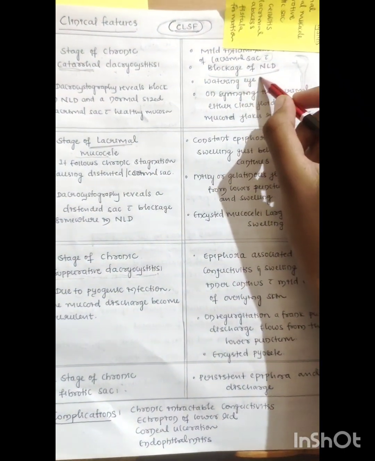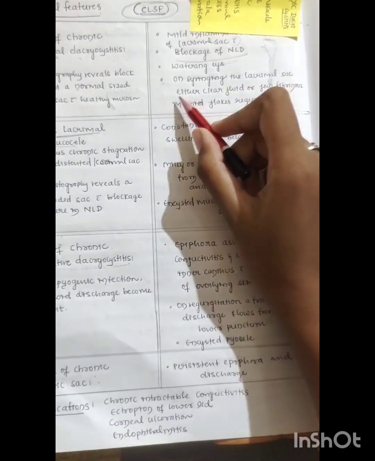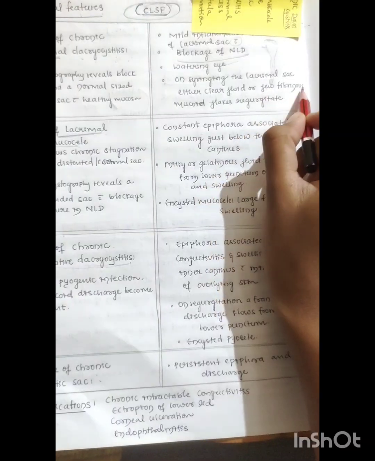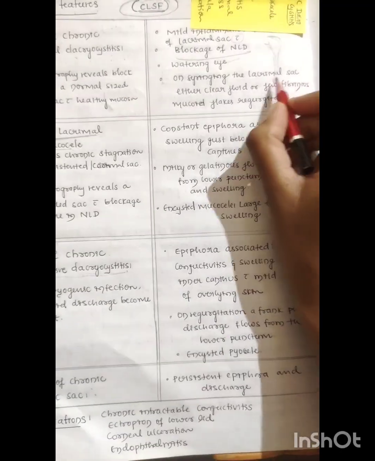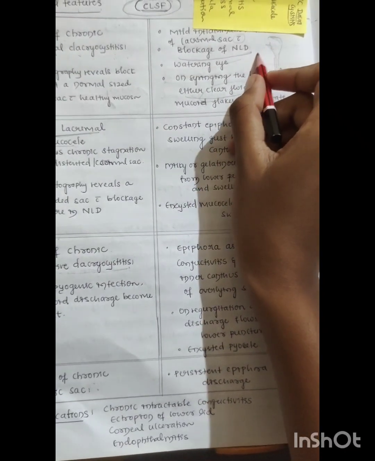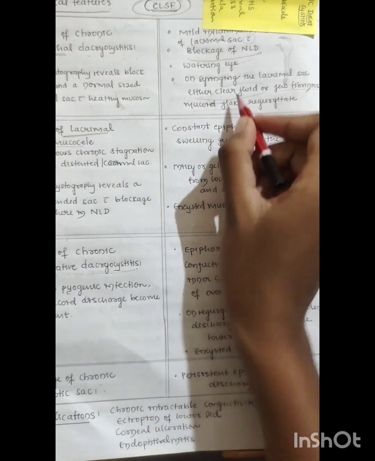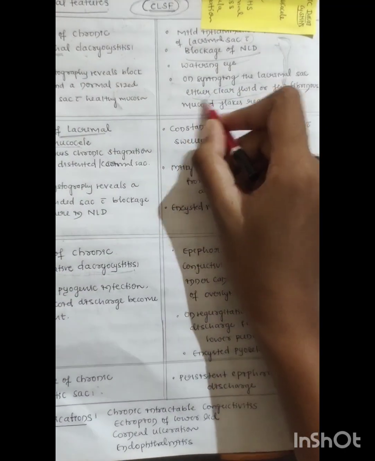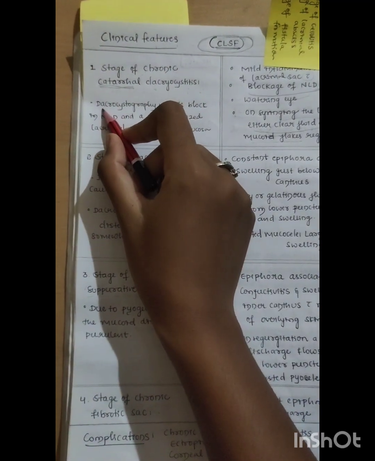What are the symptoms present? Watering of the eye, that is epiphora. On syringing the lacrimal sac, either clear fluid or a few fibrinous mucoid flakes regurgitate. On syringing or by pressing, clear fluid will come from the lacrimal sac via the punctum, or a few fibrinous mucoid flakes. In the clear fluid, a few mucoid flakes may be present in that regurgitation.